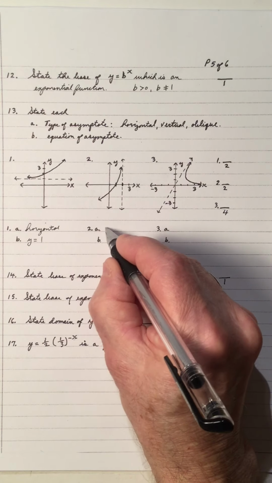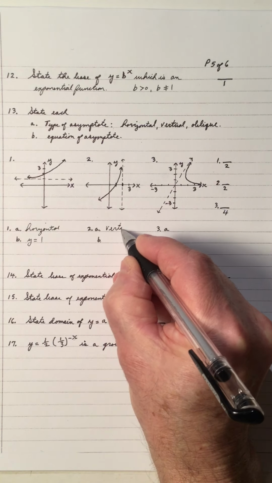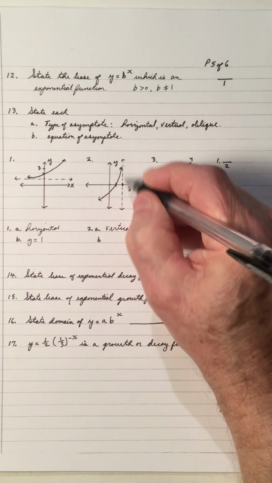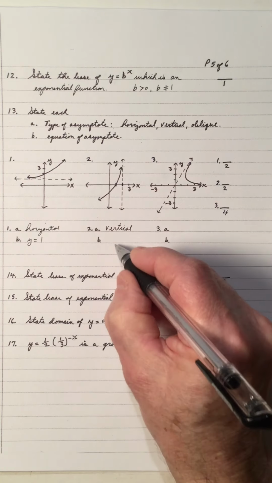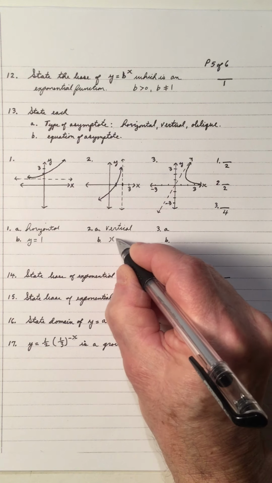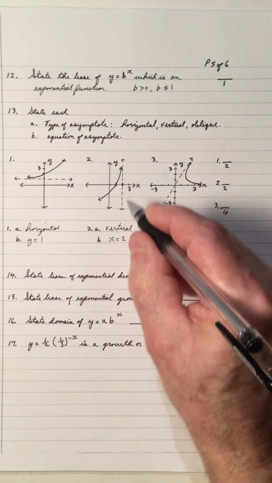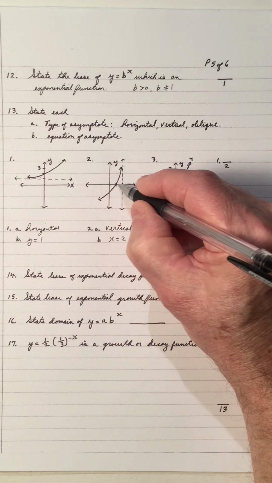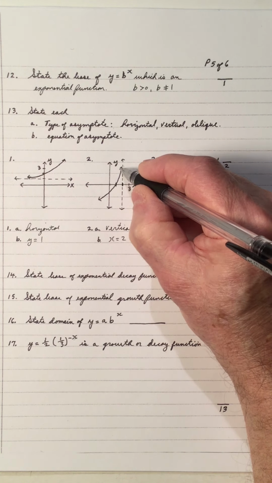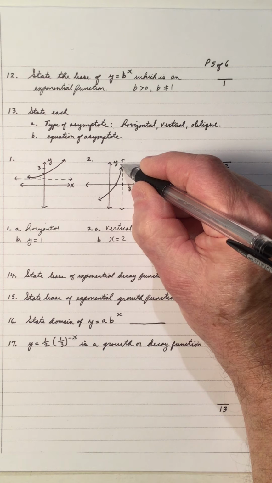Now, this is a vertical asymptote. Notice in this graph, there's a broken line at 2. So the vertical asymptote is x equals 2. Notice, as x approaches 2 on the left, the graph is getting closer and closer to 2.